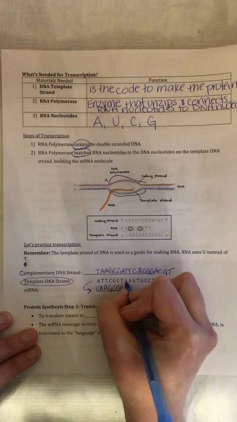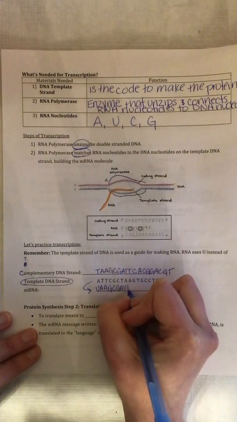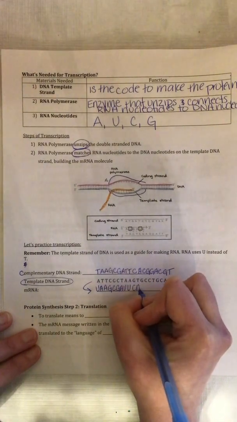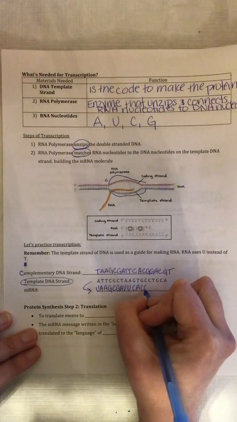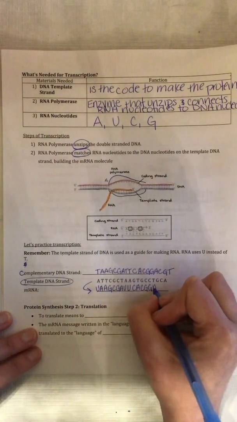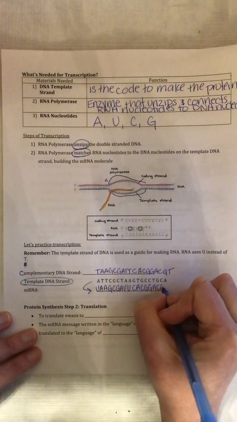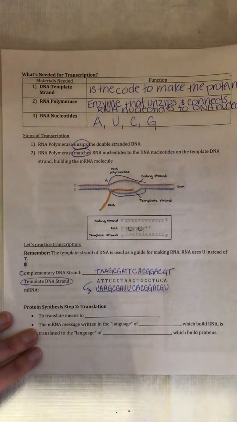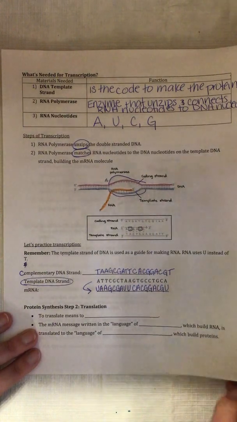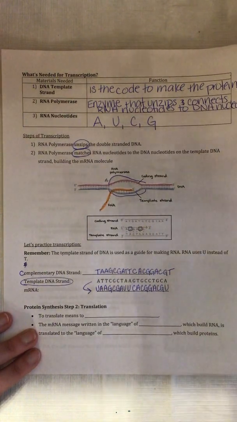Thymine goes to adenine, adenine goes to uracil, uracil, cytosine, adenine, cytosine, guanine, guanine, adenine, cytosine, guanine, uracil. All right, so you just made an mRNA strand.